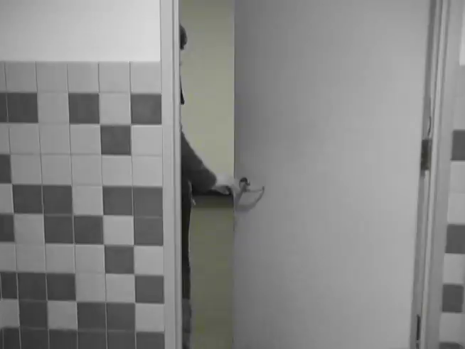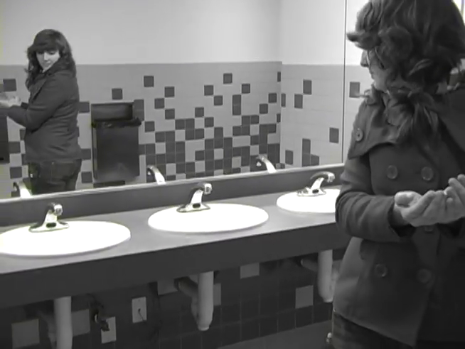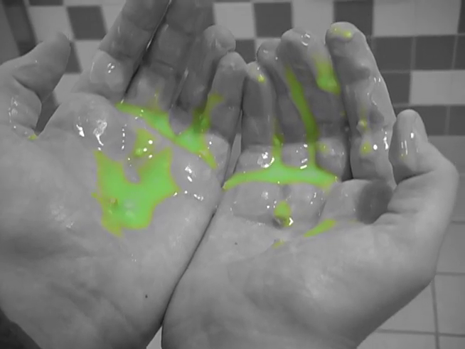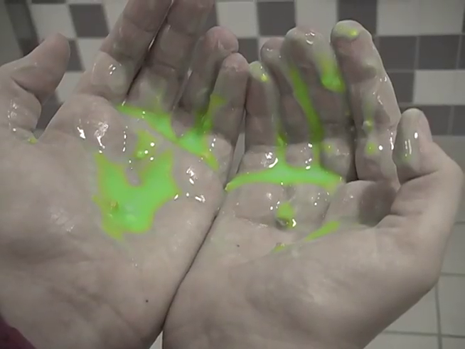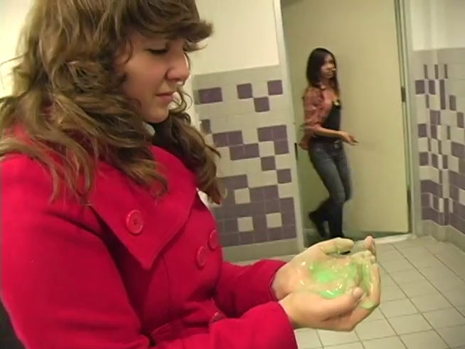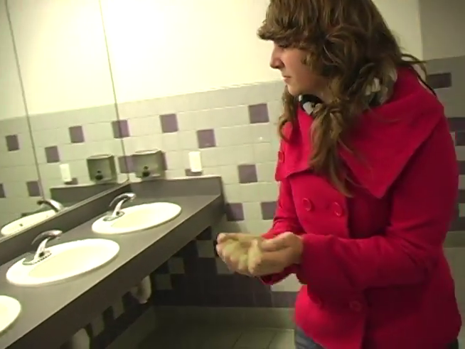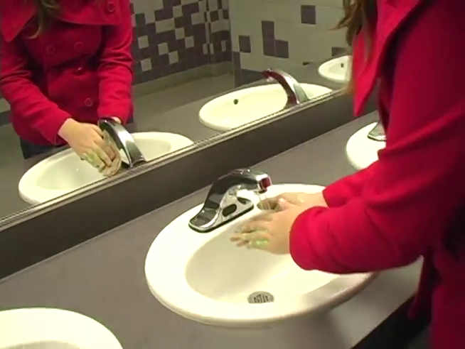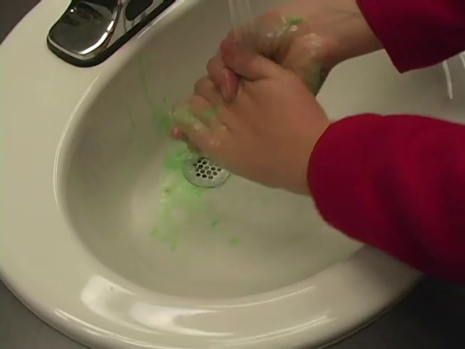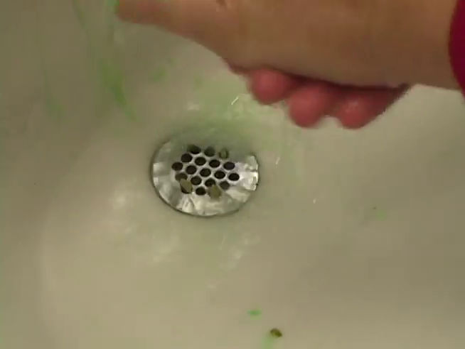Right here, if you remember. And it kind of slows down and then fades back into the color of real life. And she decides that she is going to wash her hands, which is really a nice ending to our story.